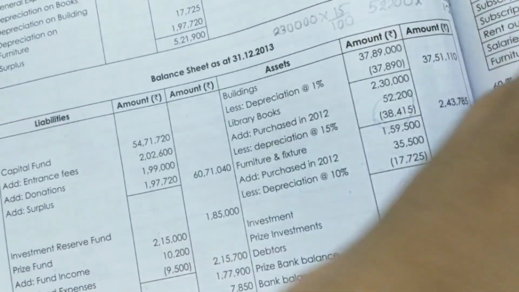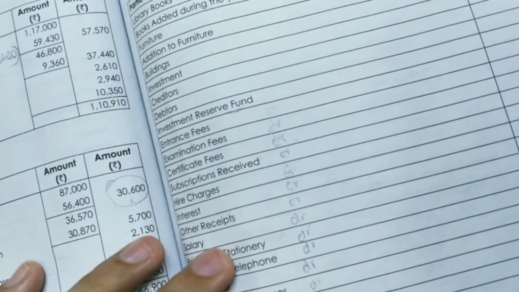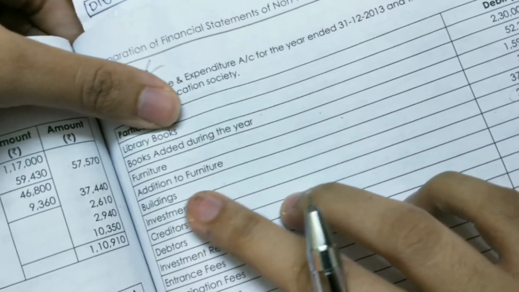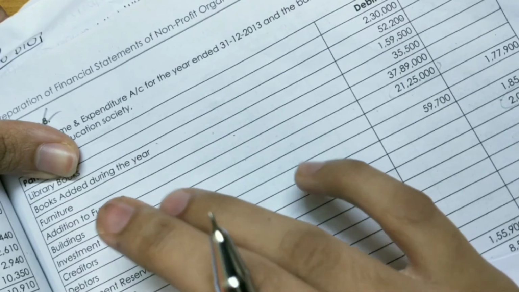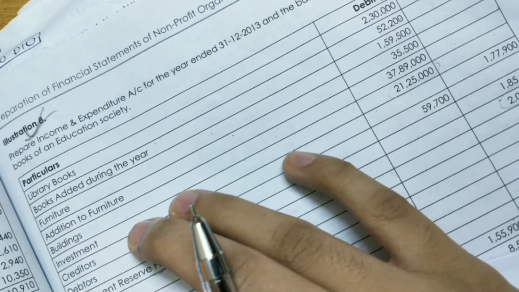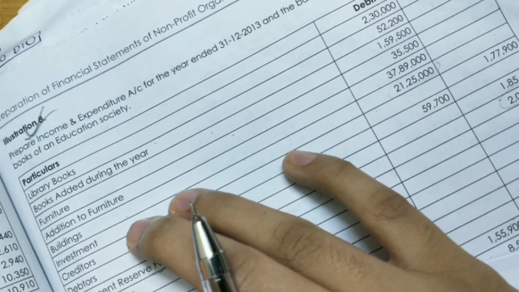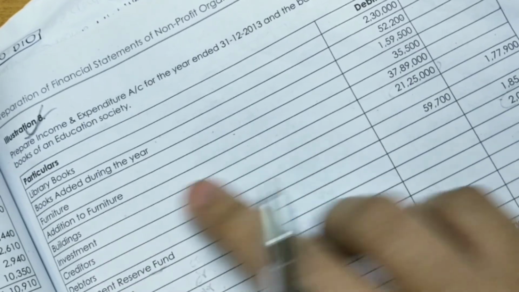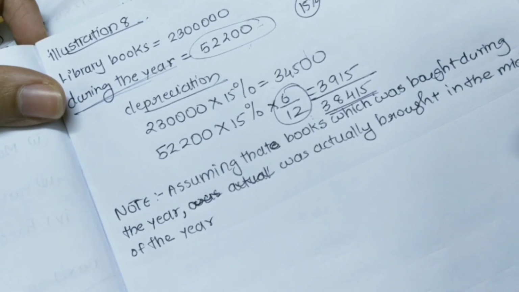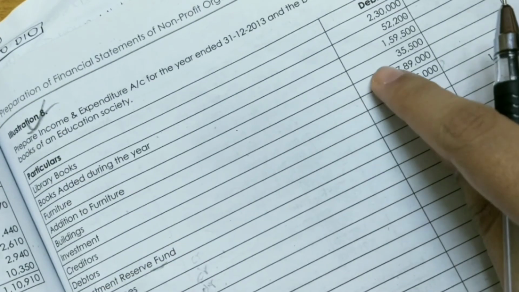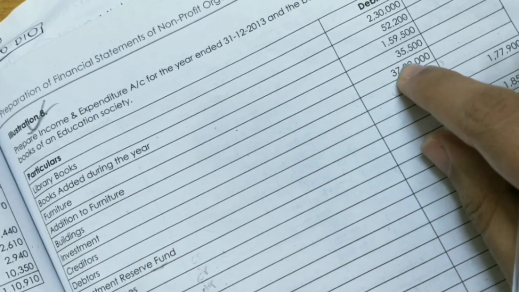You can see 38,450, and this is how we get this amount. So this is the exact way we do the furniture also. I have already said this about the addition to furniture. This addition, we are assuming that this furniture was bought during the year, and since they have not mentioned the exact date, what we do is multiply this 35,500 into the rate of depreciation, which is 10%, into 6 by 12.